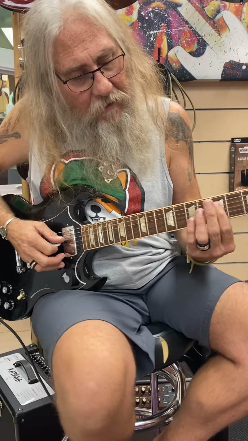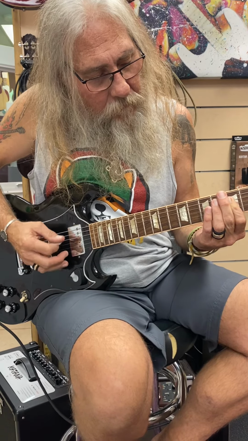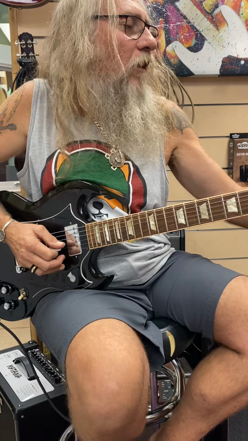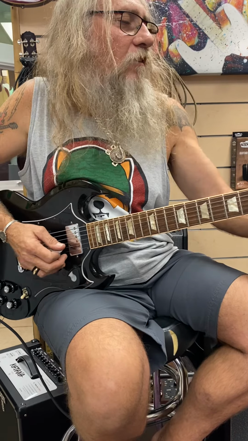And then again, the C is. So sorry, this guitar, I just put new strings on it. They're stretching like heck.